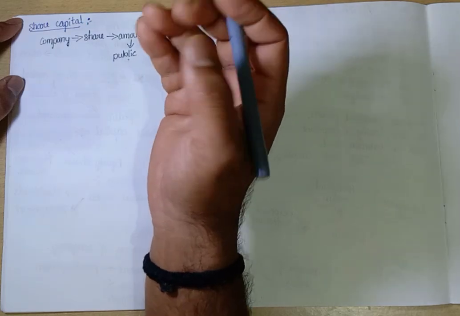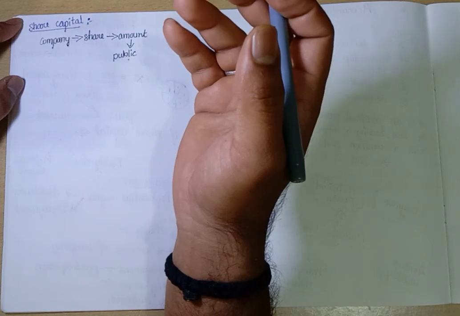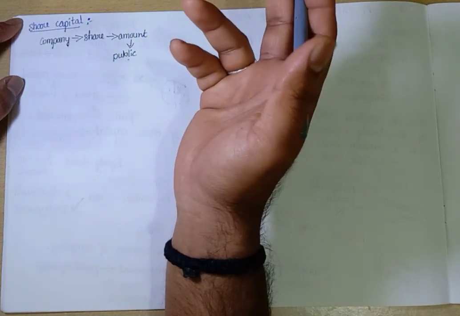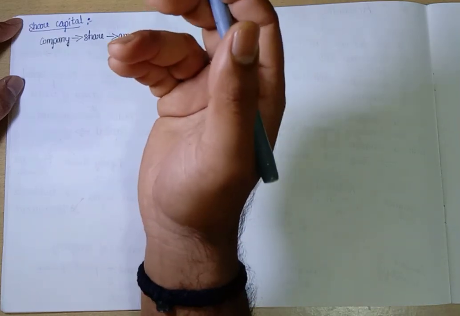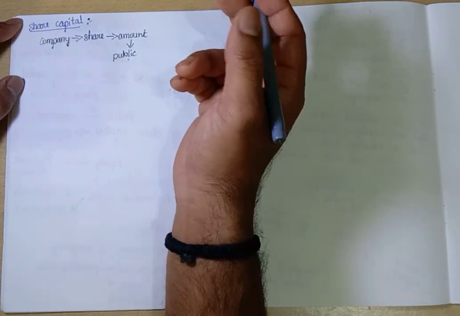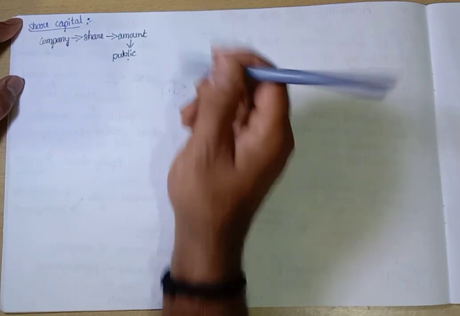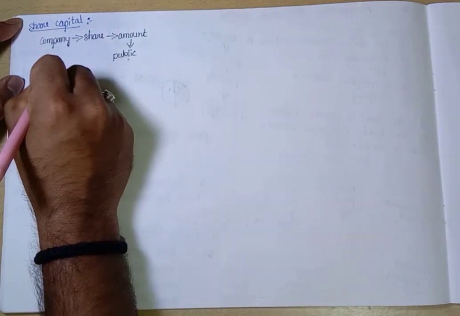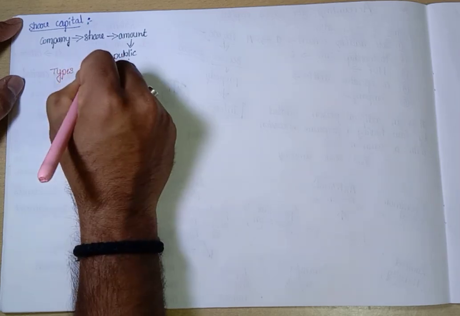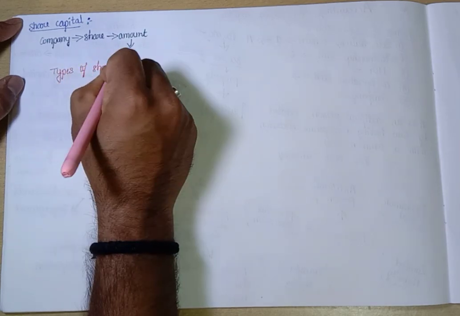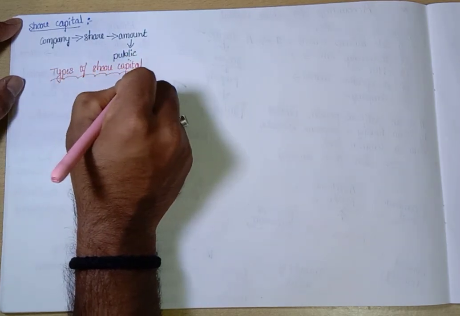If you are issuing equity shares, then the amount collected through equity shares is called equity share capital. And if the company is issuing preference shares, the amount collected through them is called preference share capital. Then let us see what the various types of share capital are. We have different types of share capital.